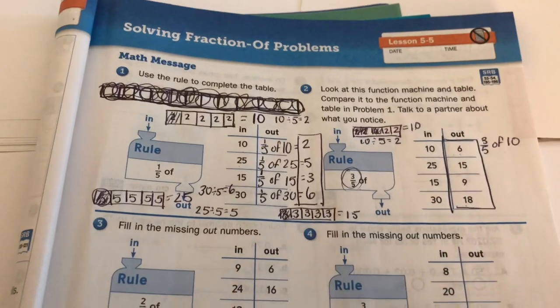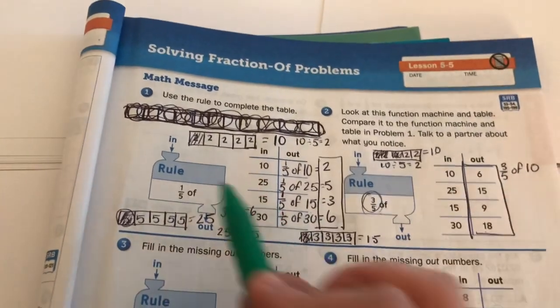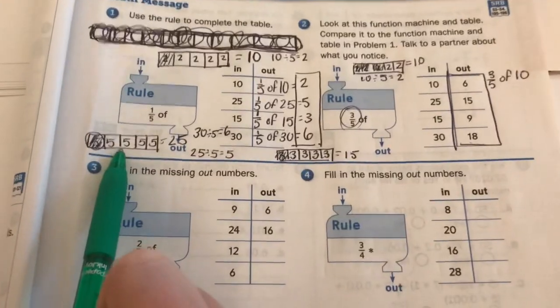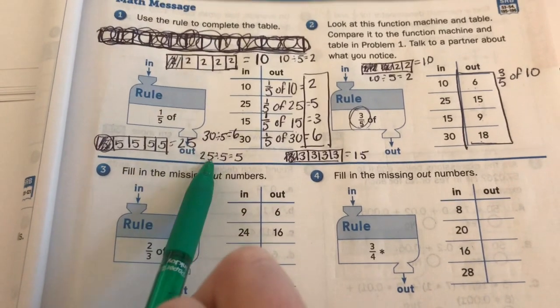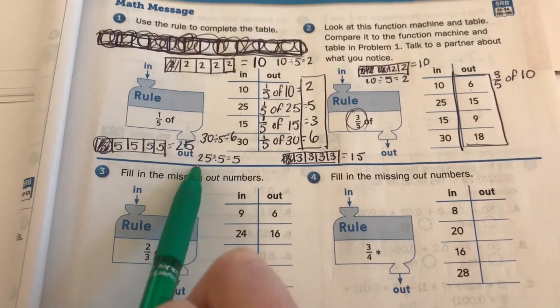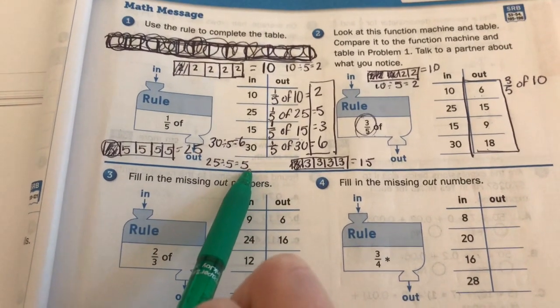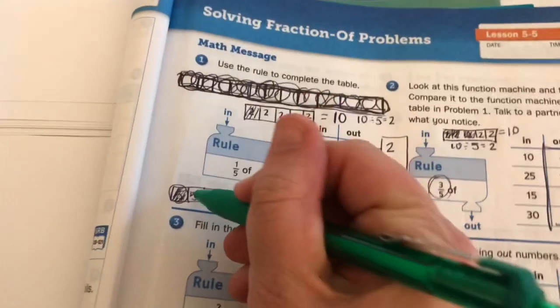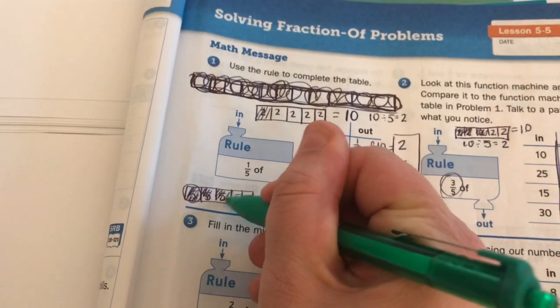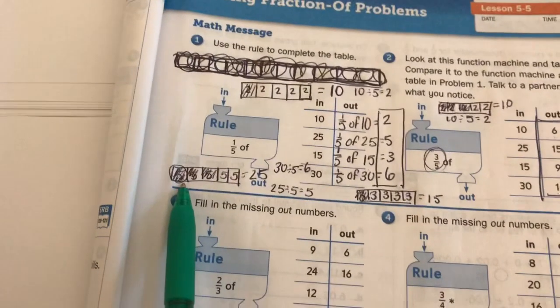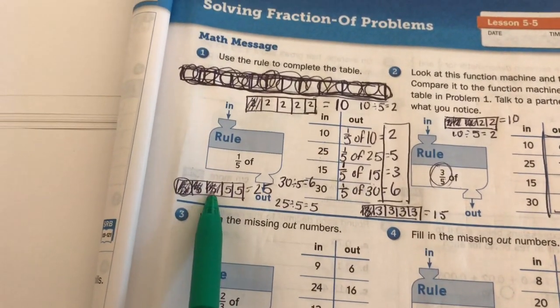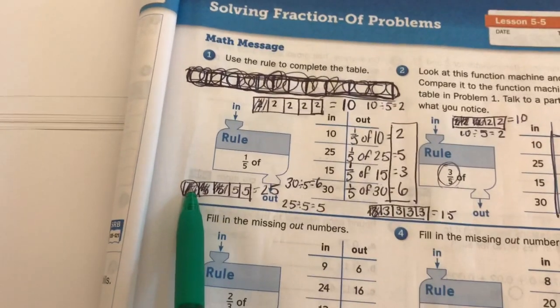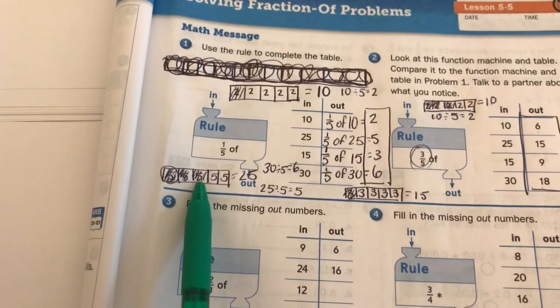So let's look at 25. Back over here, we said that we divided 25 by 5 and we got 5, okay? But that was for 1/5. So if we were going to do 3/5, it would mean that we would need to color in 3 of these. 5, 10, 15.